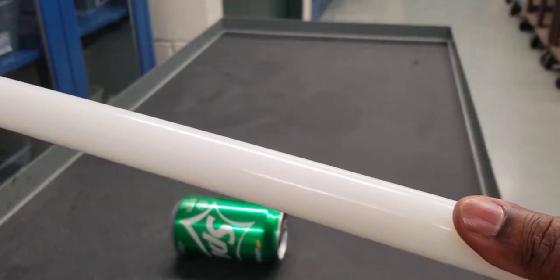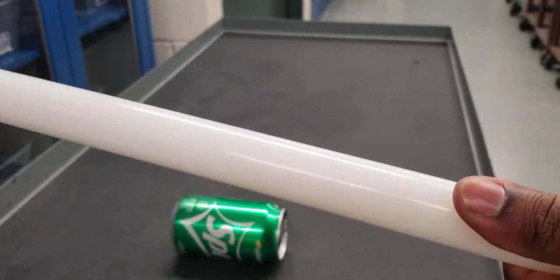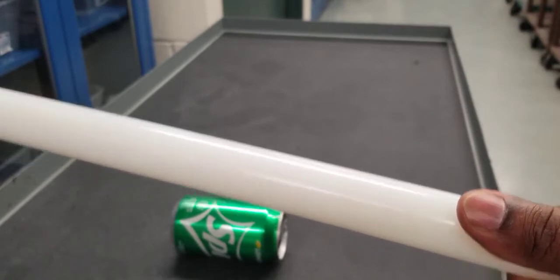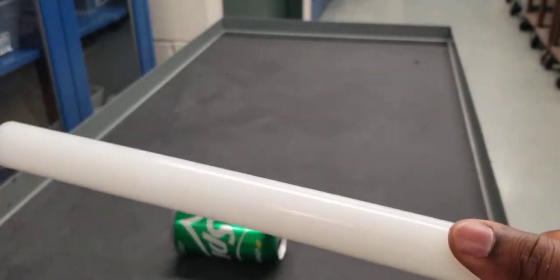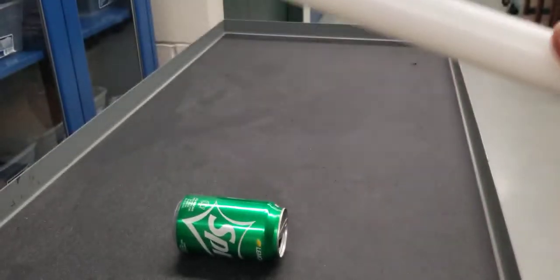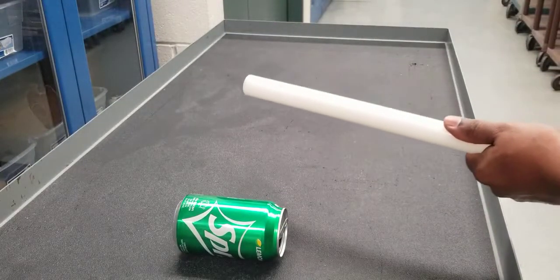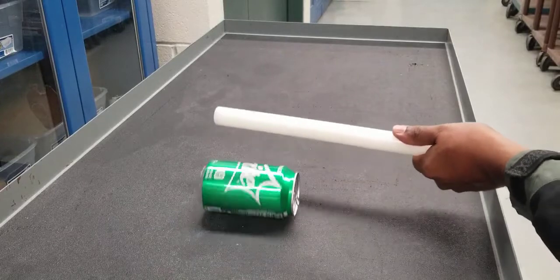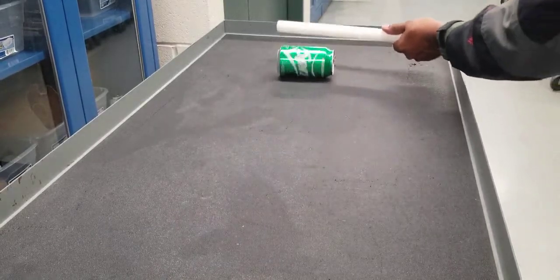So then what I'm going to do is bring this closer to the metallic soda can. The soda can initially is neutral, but when I bring it closer, what's going to happen is that you can see it's going to move.